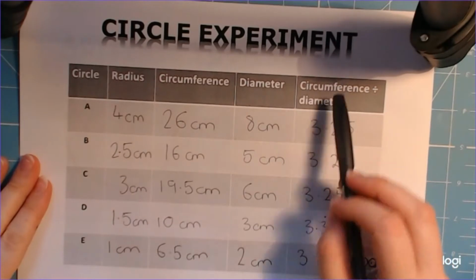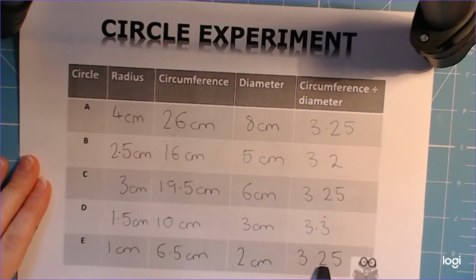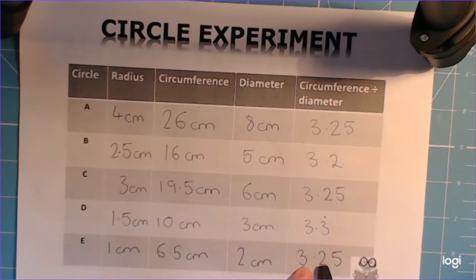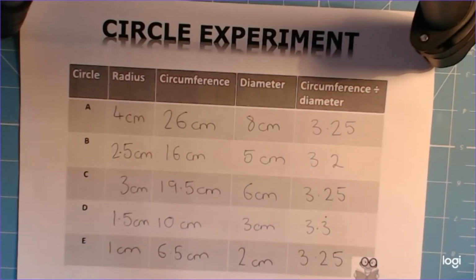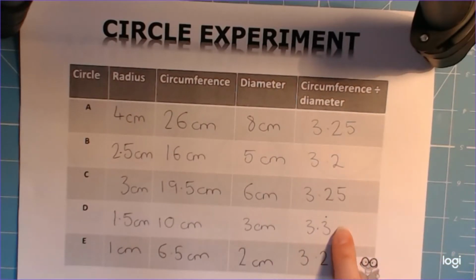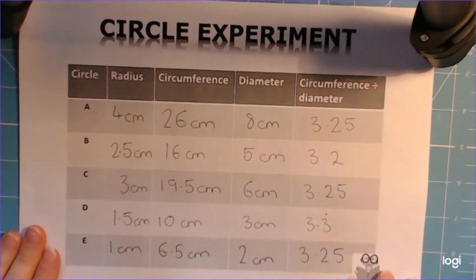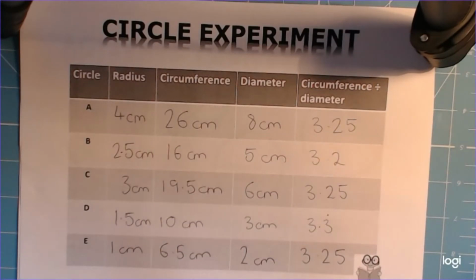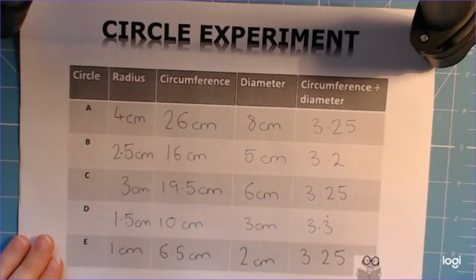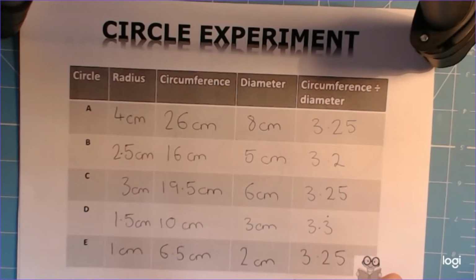But looking down here, you can probably see a bit of a pattern actually. These have worked out quite nicely, that I've got 3.25 3 times. Now 3.25 3 times, we've got a 3.2 and a 3.3 recurring. That means that 3 goes on forever, 3.33333, forever and ever. So there is a number quite close to that. And remember, we won't have seen it right now. You might have got the actual number or very close to it, which is, I would be hoping to get quite close to 3.14 for this experiment.